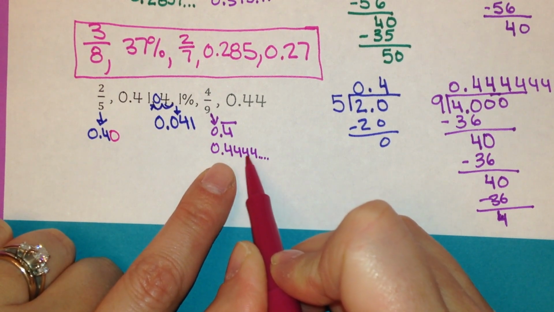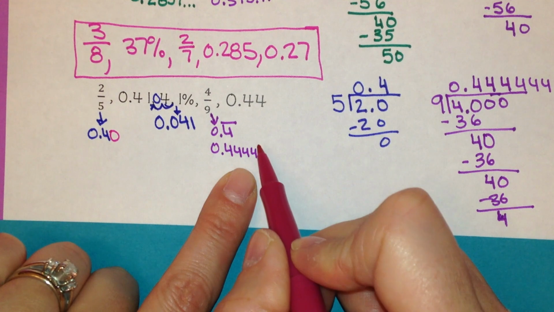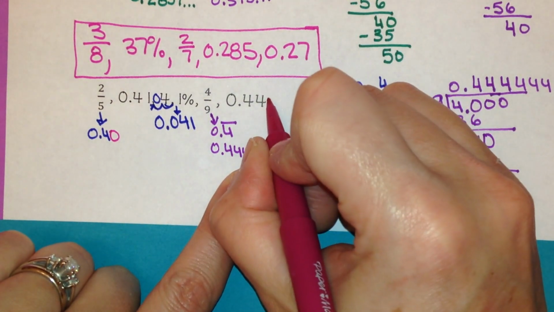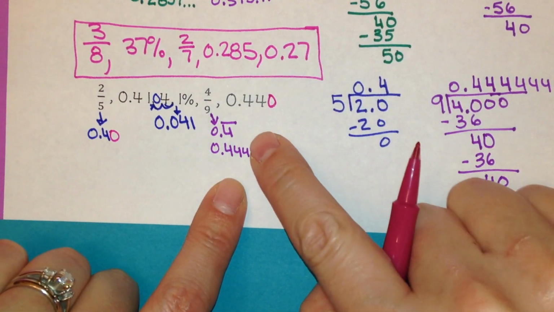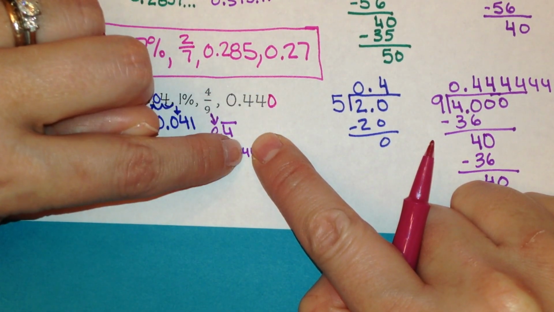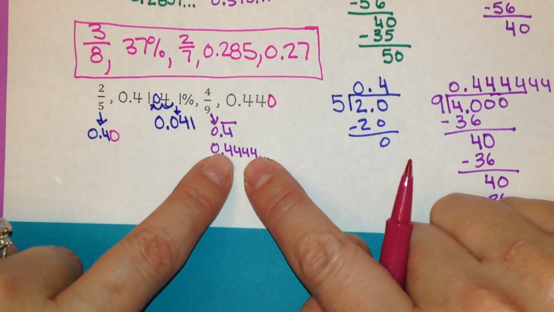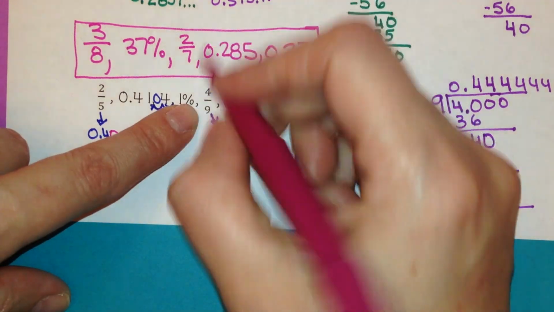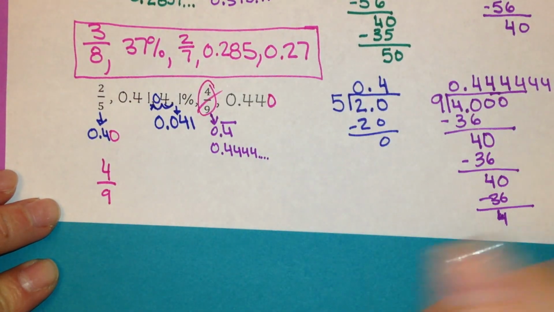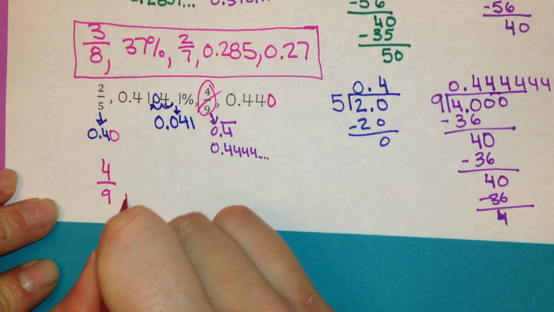Okay, 0.4444, looks like this one's bigger compared to the 0.44 though. So comparing these two is kind of tricky. If we add a 0 on the end, we can compare place values. Okay, so they have the same tenths, the same hundredths, but the thousandths, you can see that the 4 in the thousandths is larger than the 0. So that's how we identify this one as larger. So that means 4/9 is our largest. And 0.44 is the next largest.